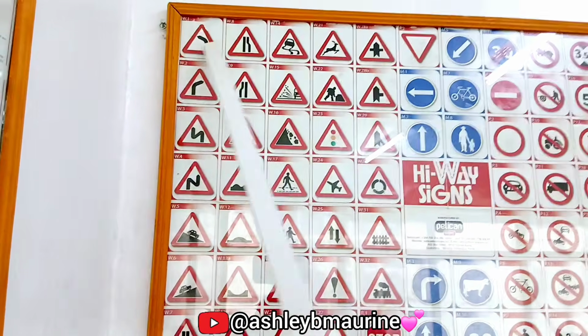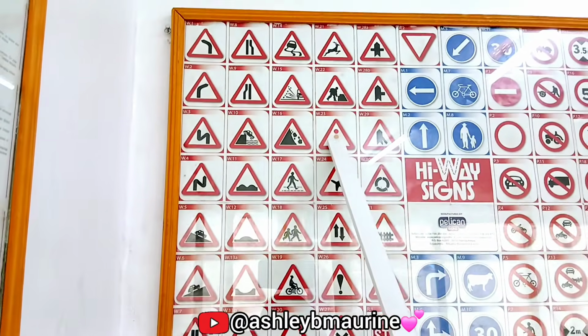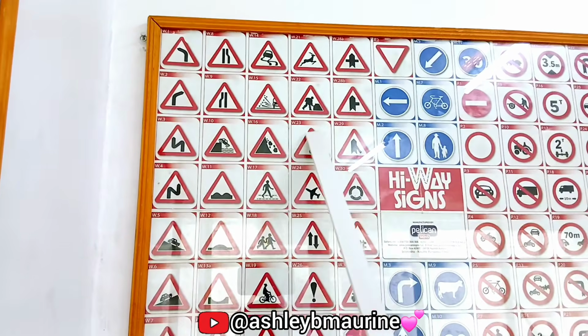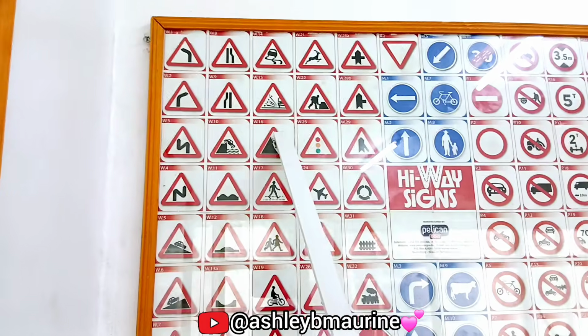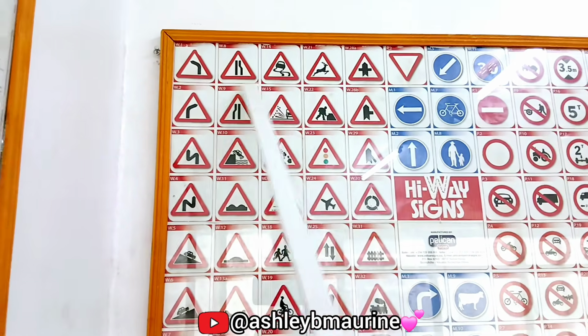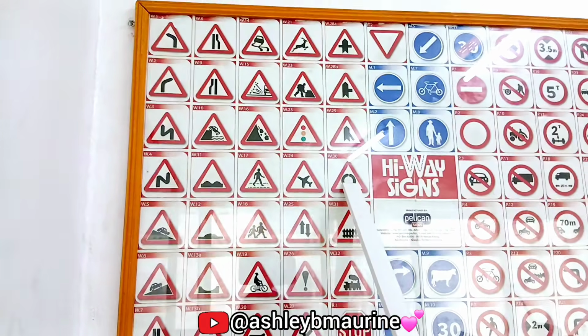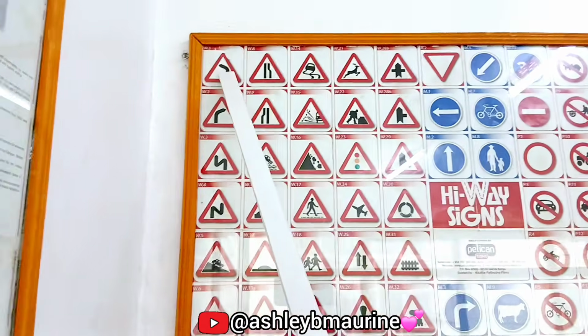So warning signs are this. They are triangular in shape. Then they are red in color. Then the apex, this is the apex. The apex points upwards on warning signs. So whenever you are mentioning any warning sign, you must use the word ahead. So let's start from here.